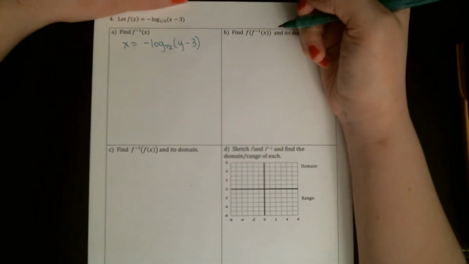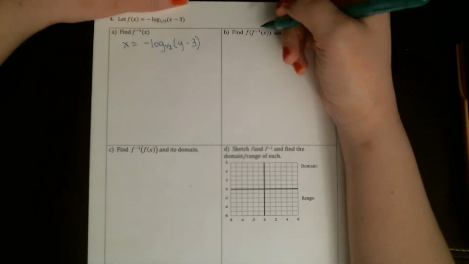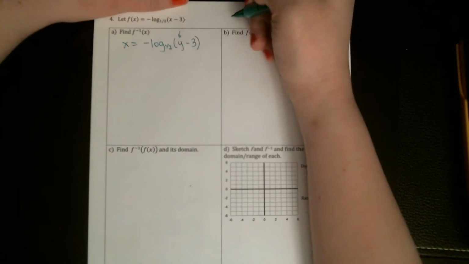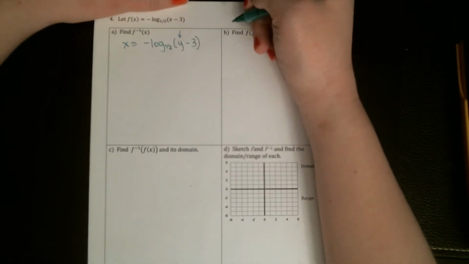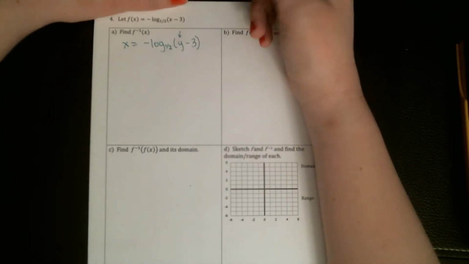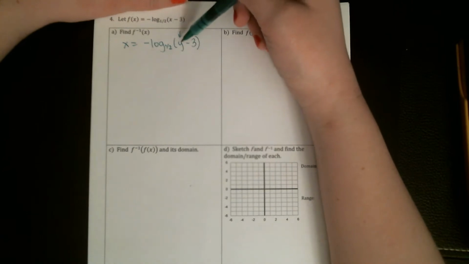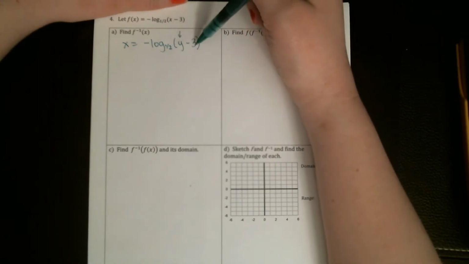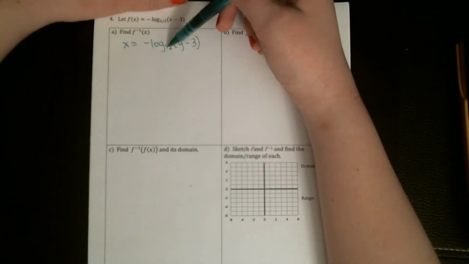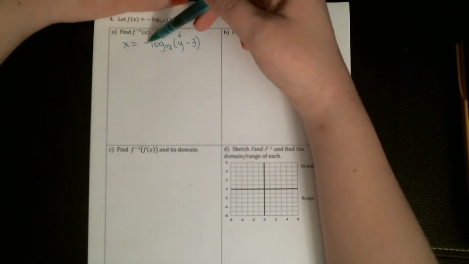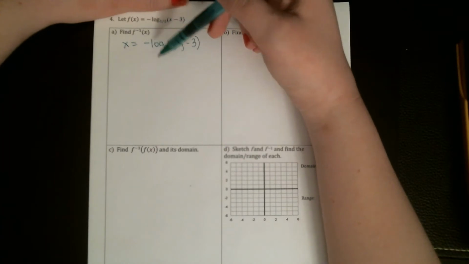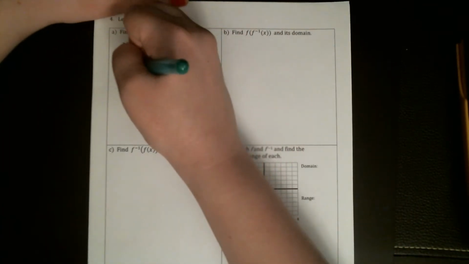Okay, so if I want to find the equation for the inverse function, I'm going to switch my x and y and then solve for y. Since I only have a single lonely y sitting over here on the right-hand side, I'm just going to reverse the order of operations. So the order of operations here is I take a y, I subtract 3, I take the log base 1/2 of that, and then I multiply by -1. I'm going to peel those off in the opposite order, so I'm going to divide by -1.